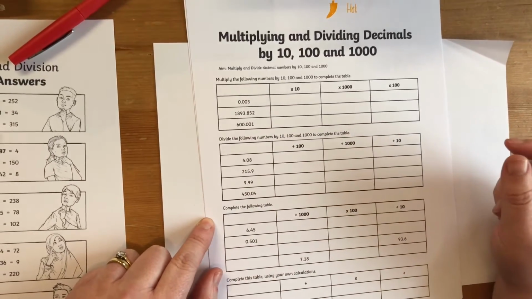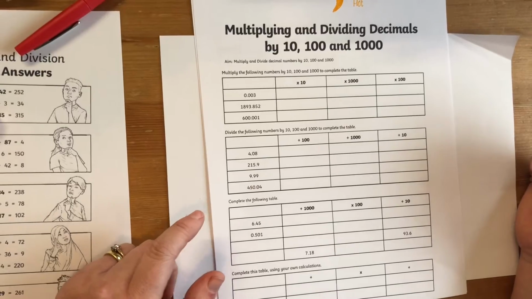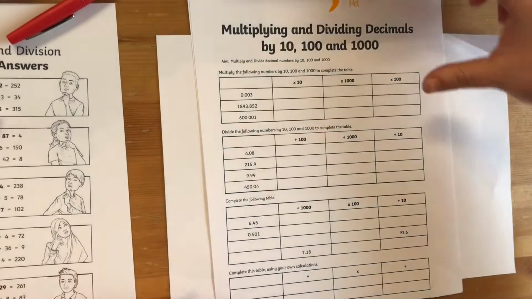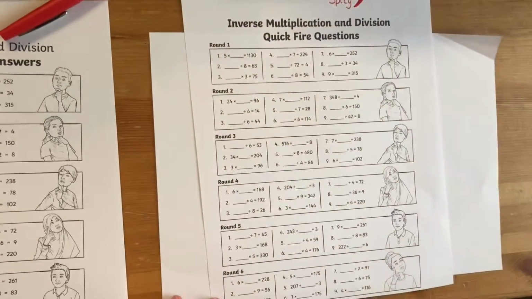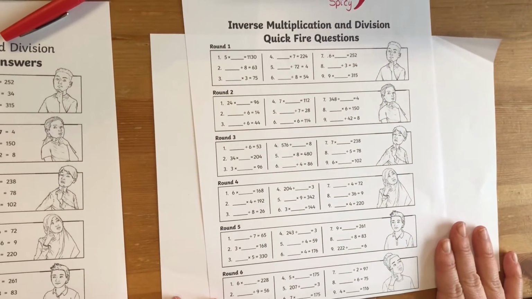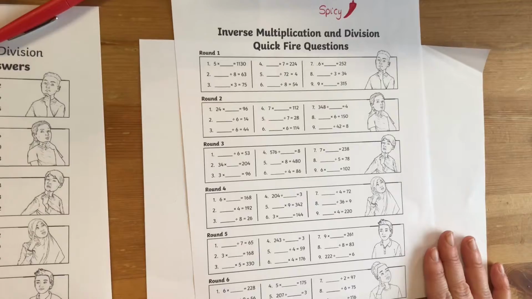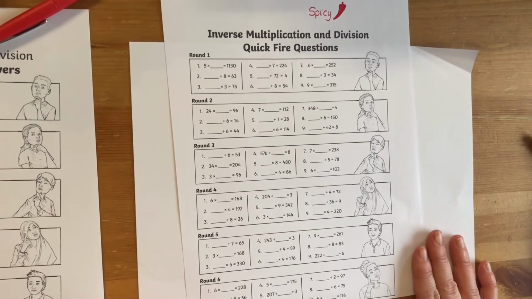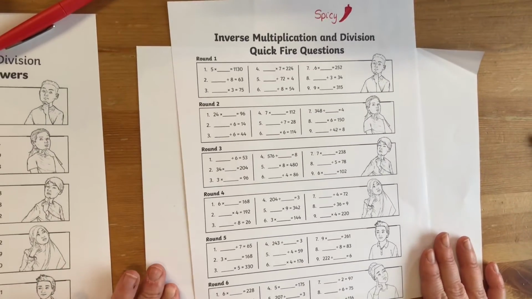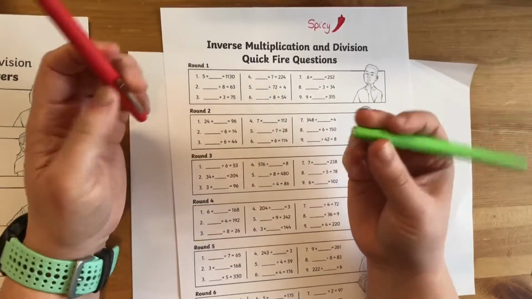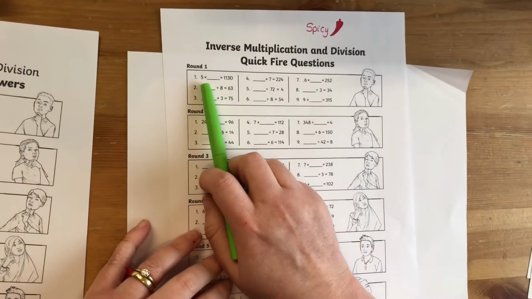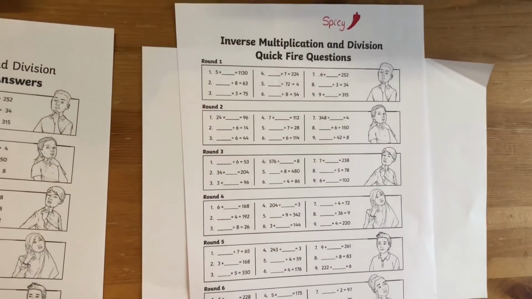Now, our primary 7s, we did a little bit of this in place value, so this is a revision for you for your task 2. And the spicy today, you have inverse multiplication and division, quick fire questions, okay? So you again might benefit from highlighting when it's asking you to multiply and when it's asking you to divide.